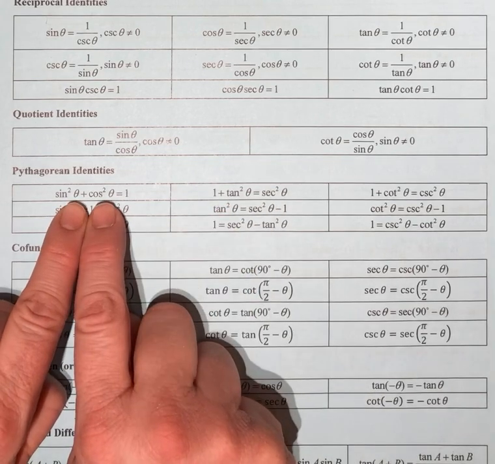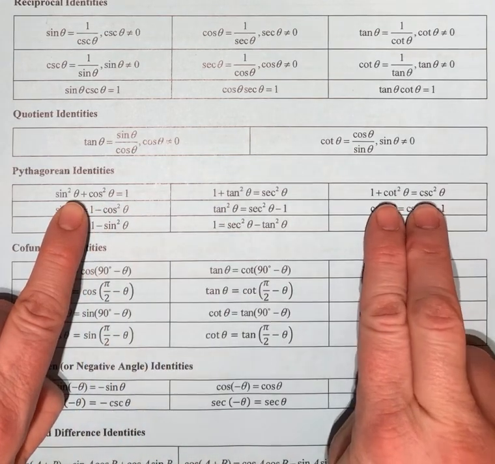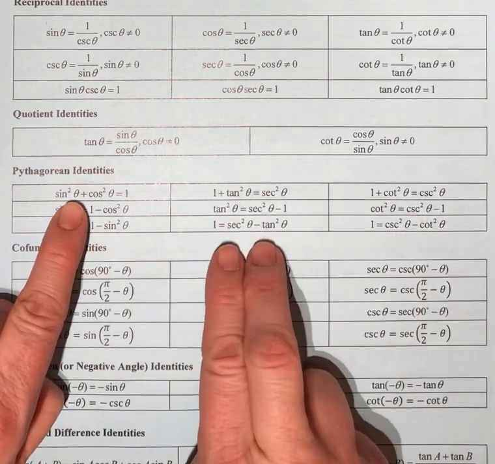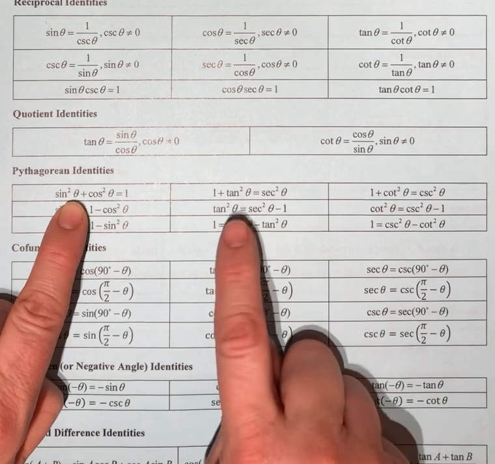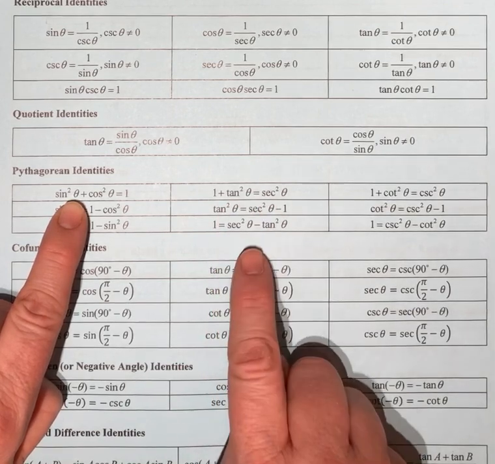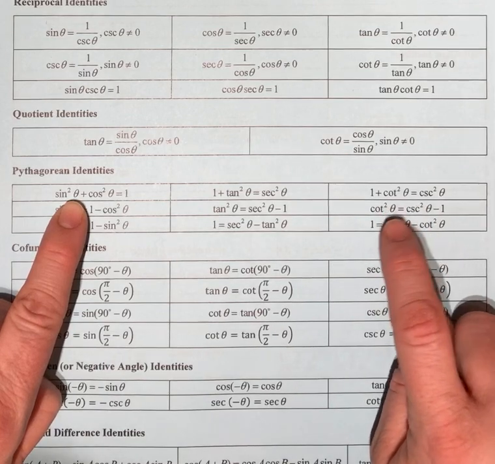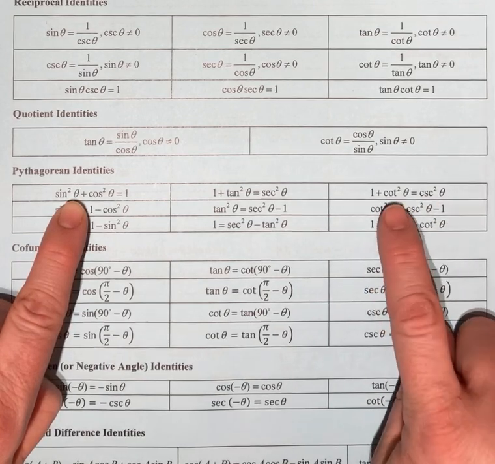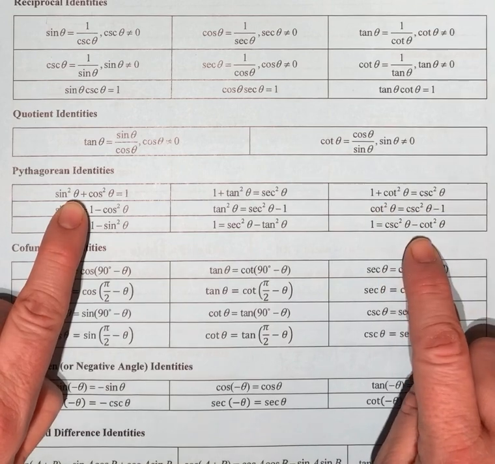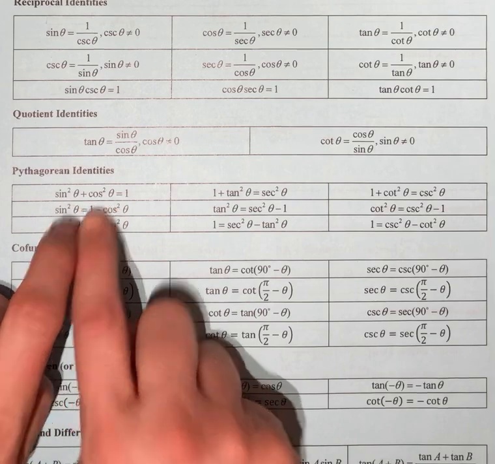If I take this and I divide everything by sine squared, I get this one. And then these two, again, are just variations of this one. This one we subtracted 1. This one we subtracted tangent squared. Here we subtracted 1. And here I subtracted cotangent squared. All of these come from this one, okay?